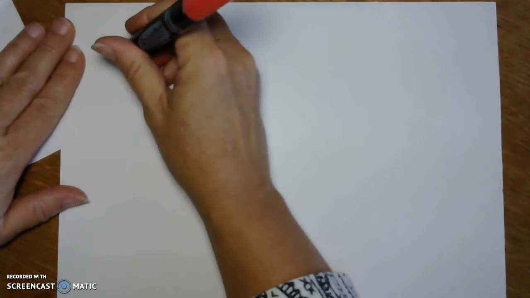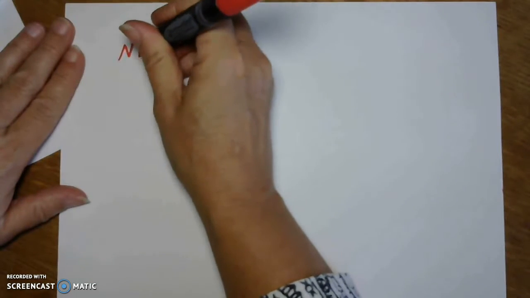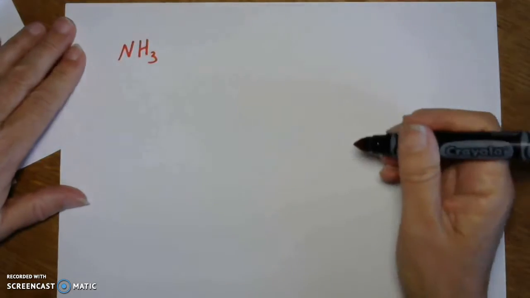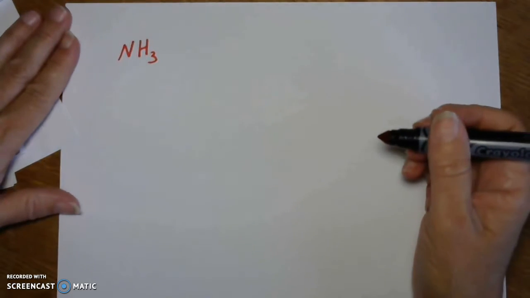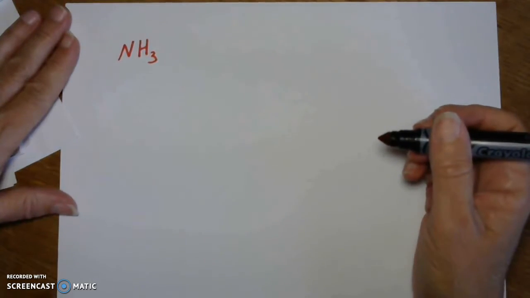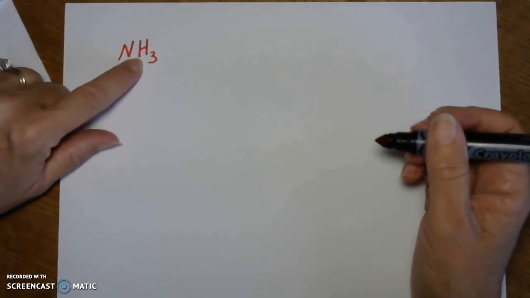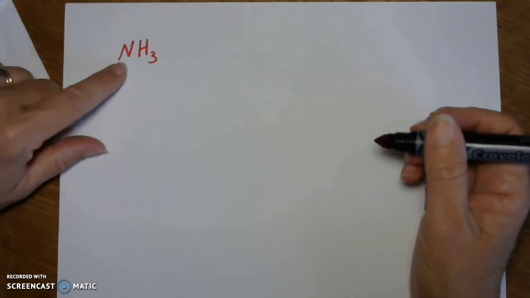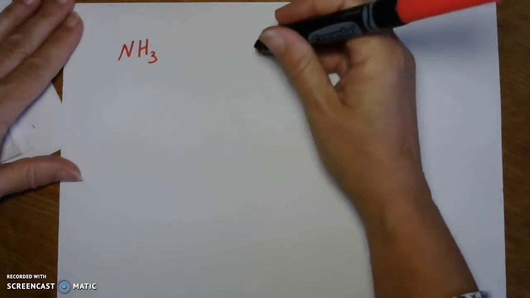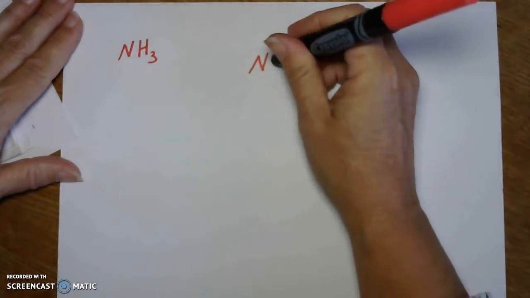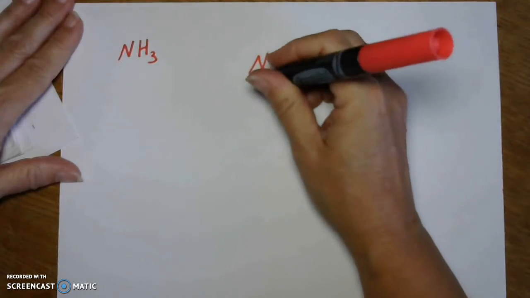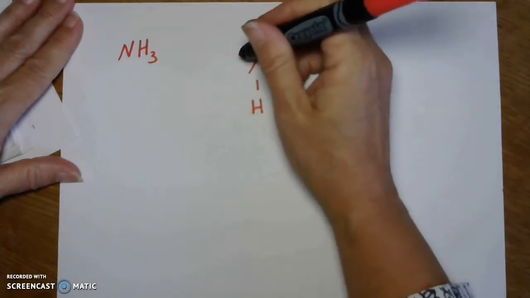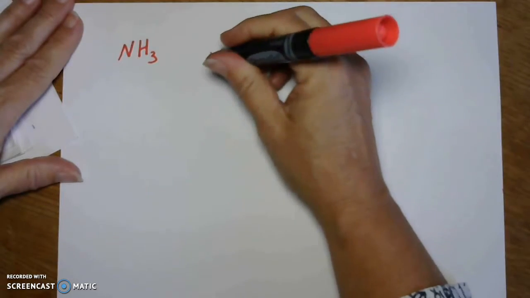So let's do some practice Lewis structures. Let's start with ammonia. We need to figure out which atom is going to be in the center. Well, we know that the hydrogen can only make one bond. Since it can only make one bond, it has to be on the outside. So the nitrogen will have to be in the center. So our molecule will have to look like this. And we'll have bonds between the atoms, so I'm drawing lines.